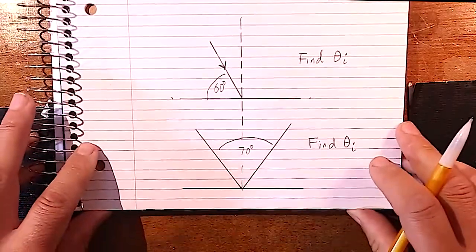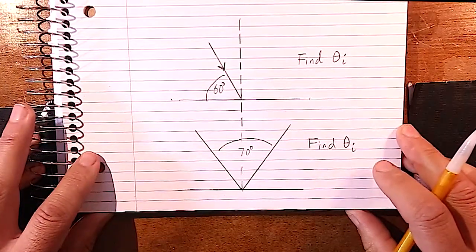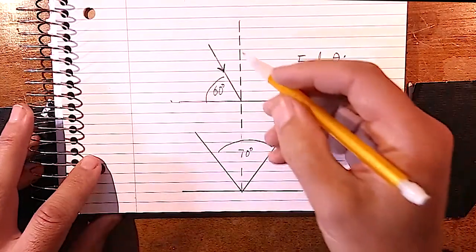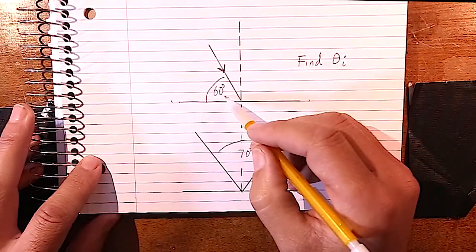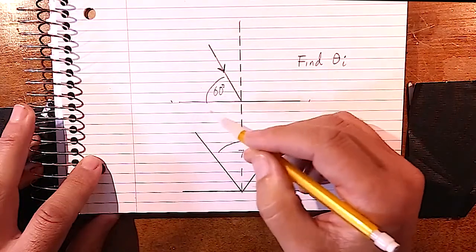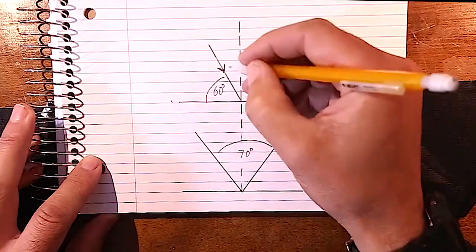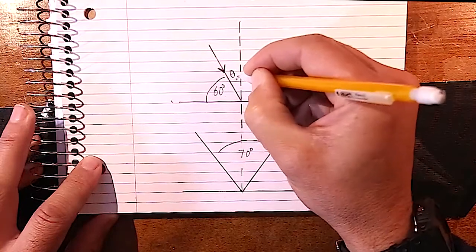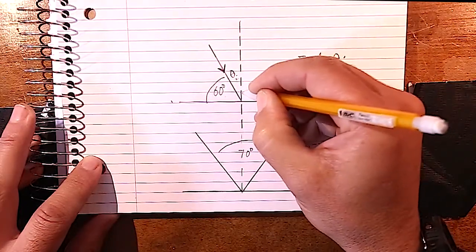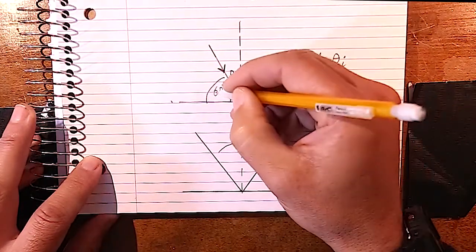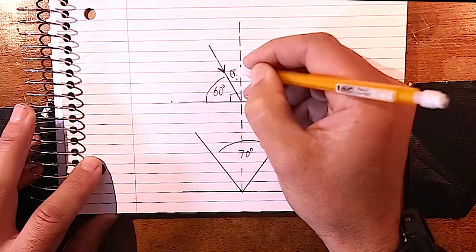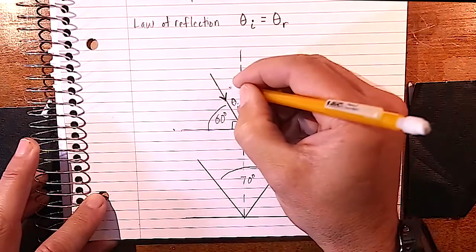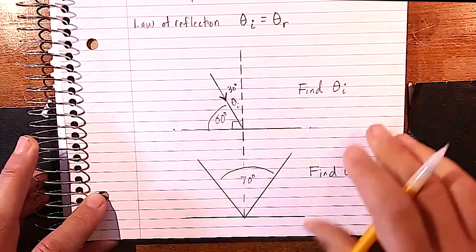So how can they make these questions more difficult? Well, they could give you a diagram like this and not give you the angle of incidence, instead give you some other angle. Well, we know that the angle of incidence is here. And we know that the normal is at 90 degrees. So if this is 60, then 90 minus 60 means this angle has to be 30 degrees.